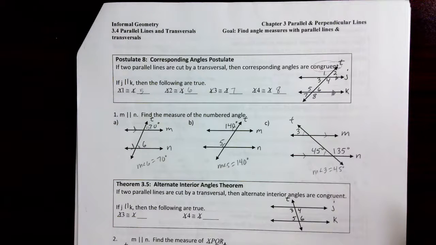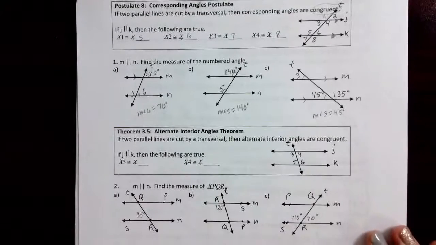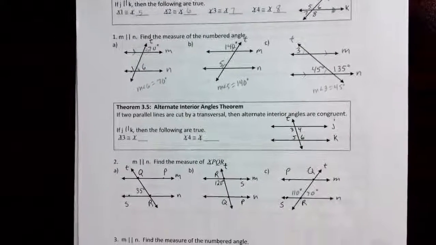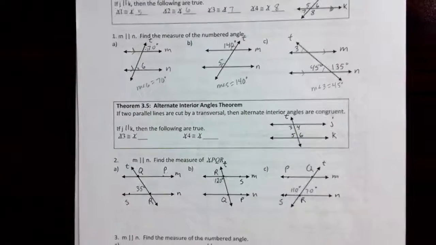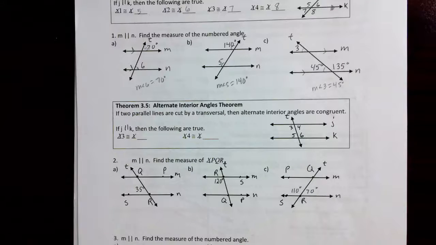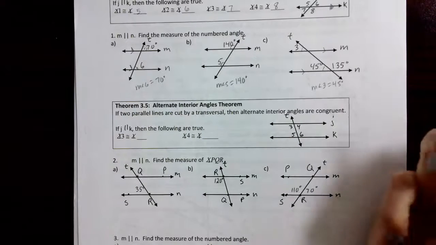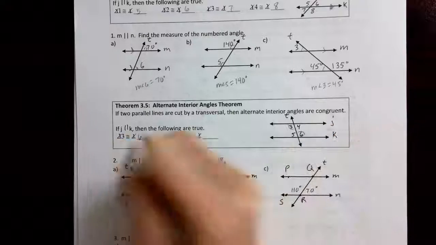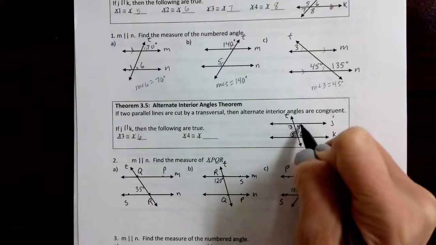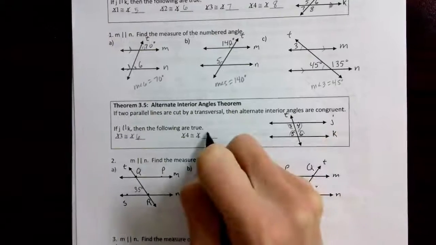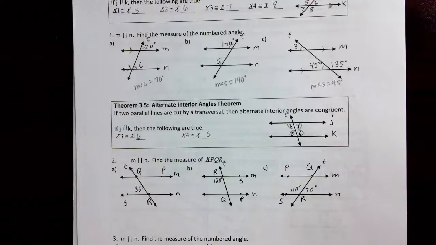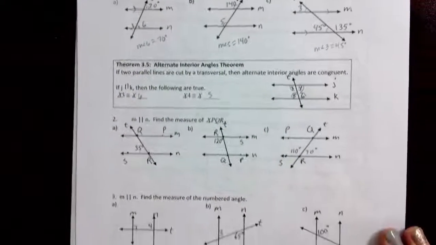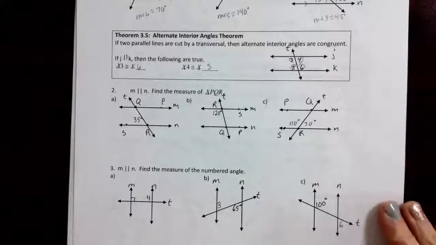Okay, from here, it says the alternate interior angles theorem. This says if two parallel lines are cut by a transversal, then the alternate interior angles are congruent. Okay, what that means is angle 3 will be congruent to angle 6. Those are alternate interiors. Angle 5 will be congruent to angle 4. Alternate interiors.